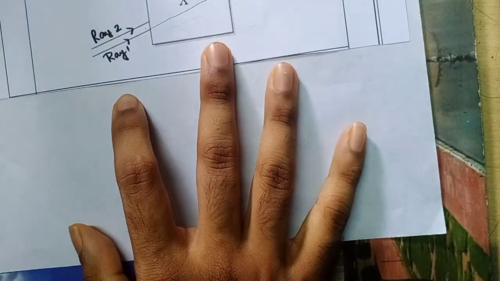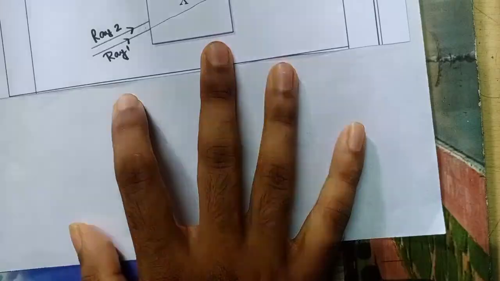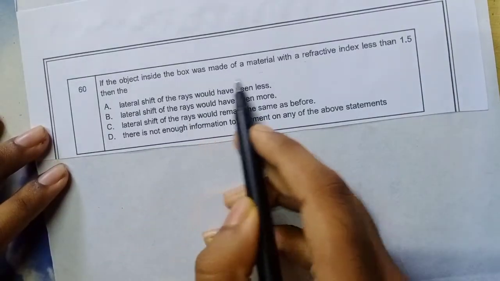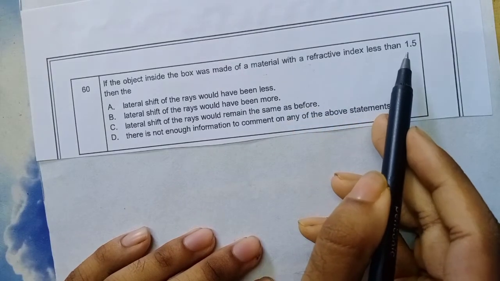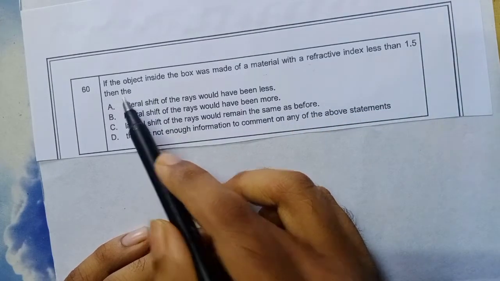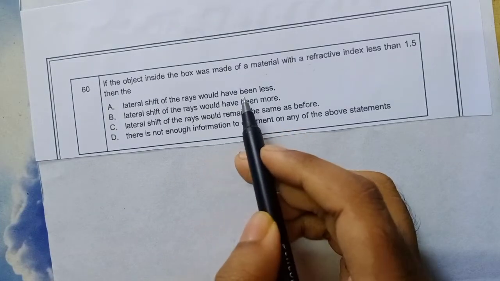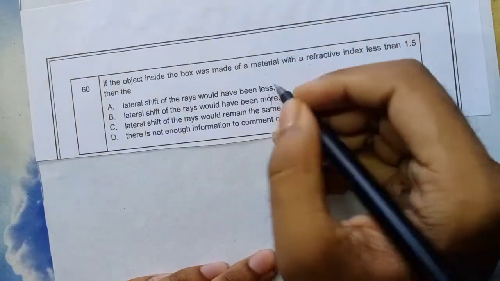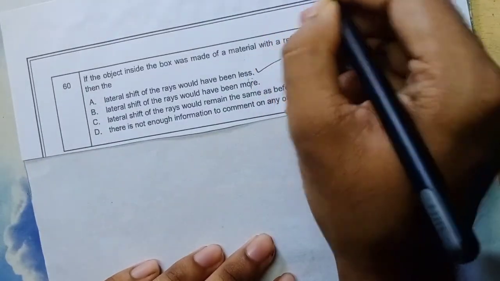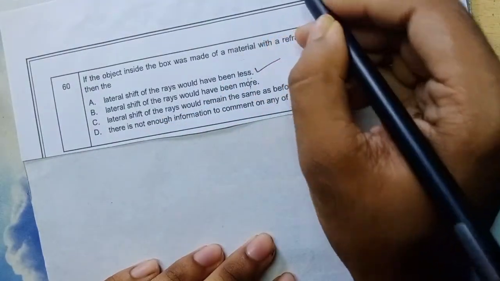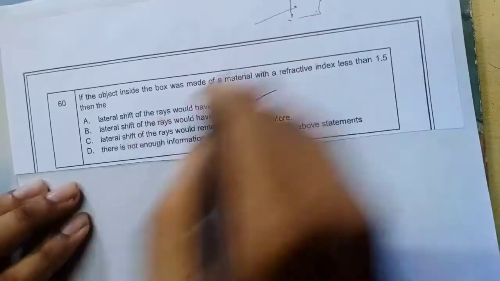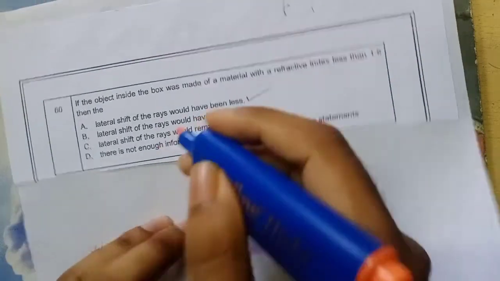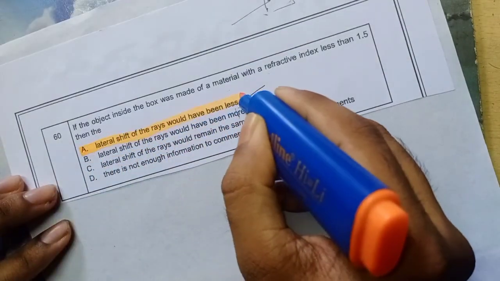Now moving on to the next question: if the object inside the box was made of material with a refractive index less than 1.5, then the lateral shift would be less. This must be correct because in a glass slab, when the refractive index is less, it is less shifted. So this is the correct answer. So option A is correct.